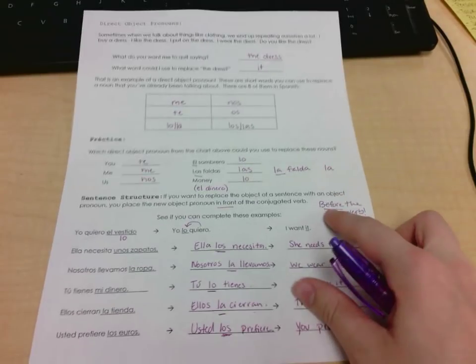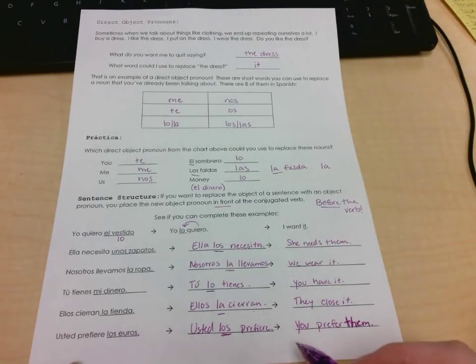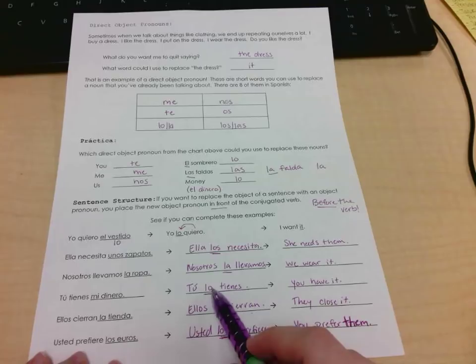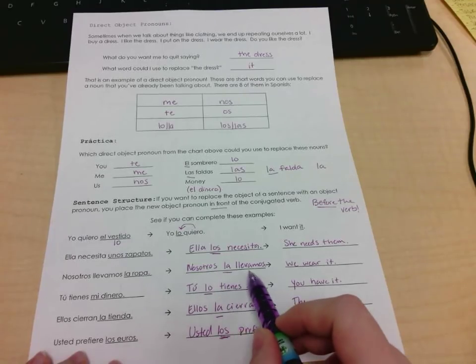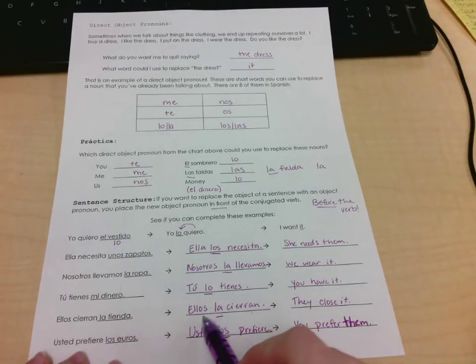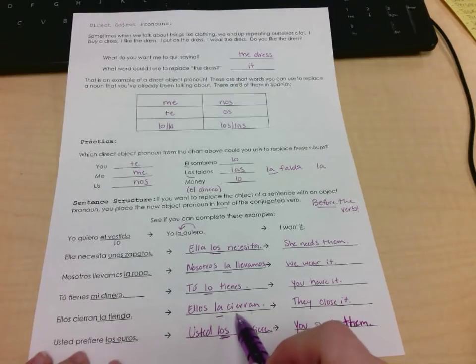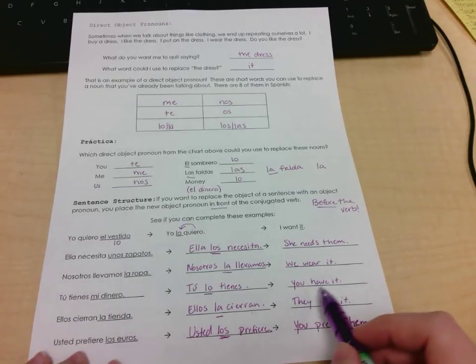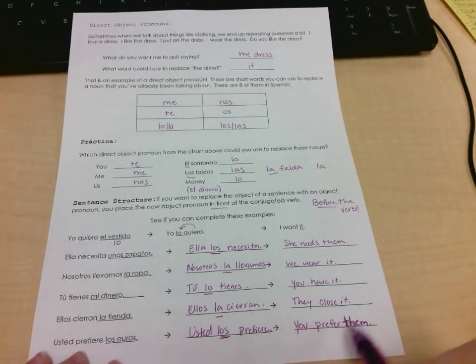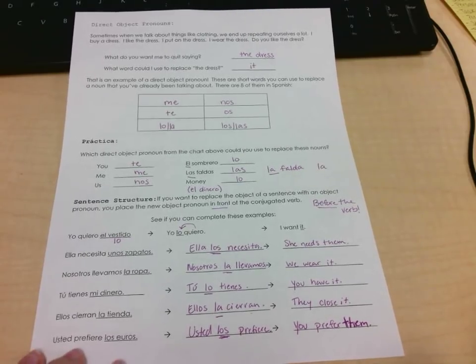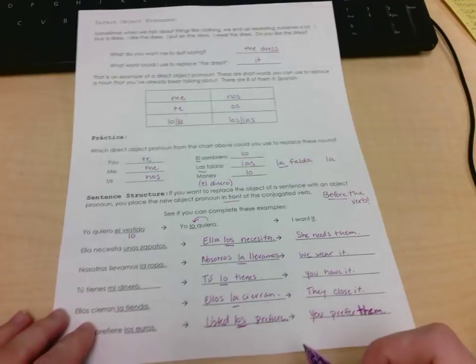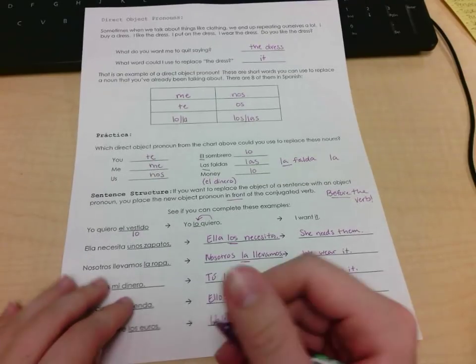Here are your answers, class. So we have tú lo, nosotros la llevamos, tú lo tienes, ellos la cierran, usted los prefiere. So we wear it, you have it, they close it, you prefer them. All right? Now I want to do one quick example with a may, all right?